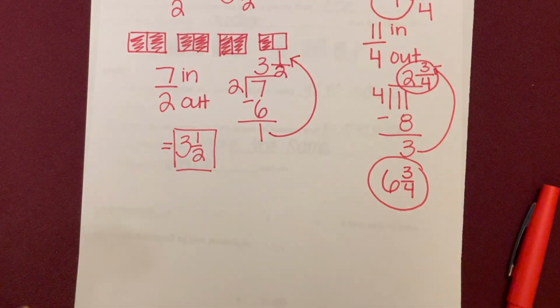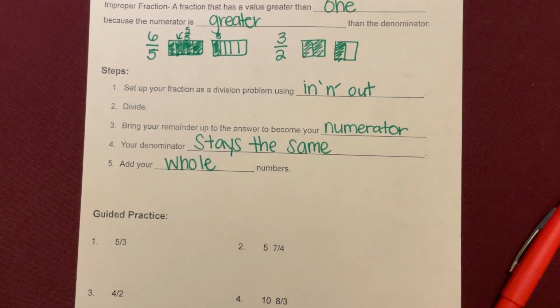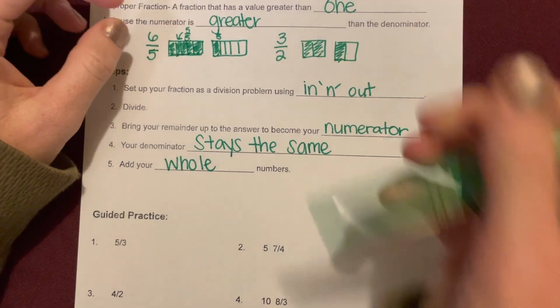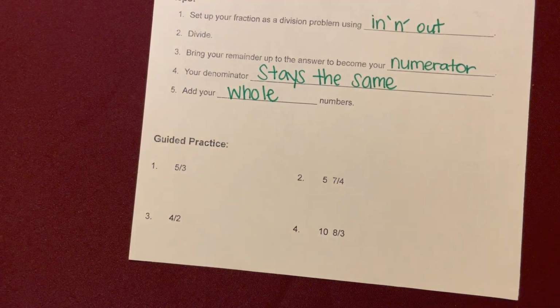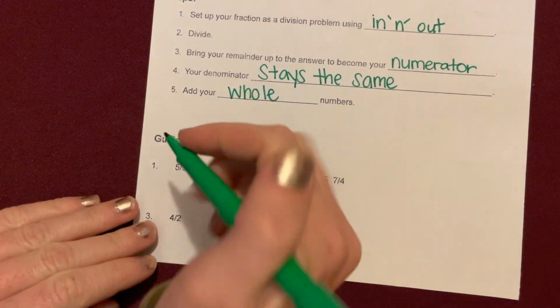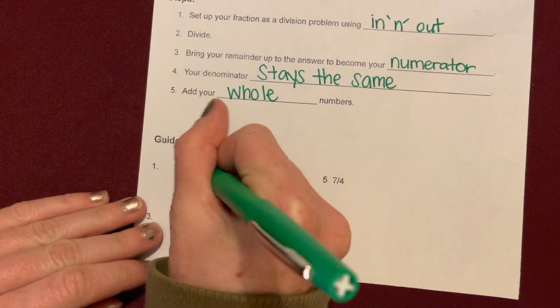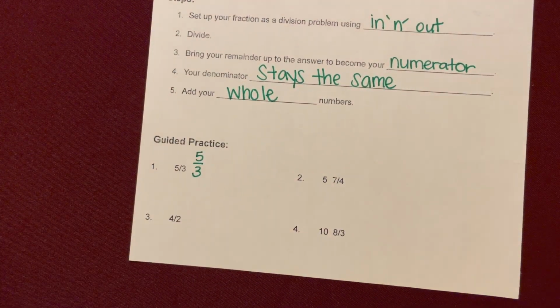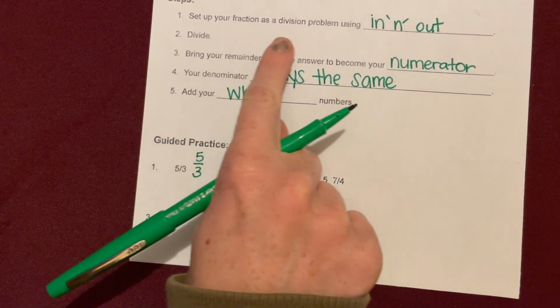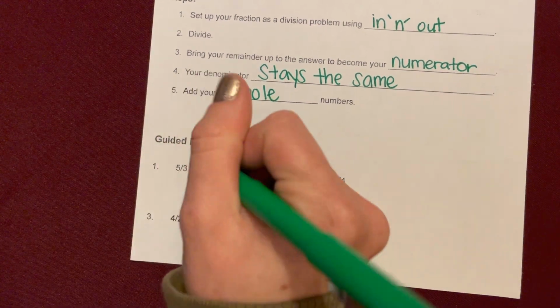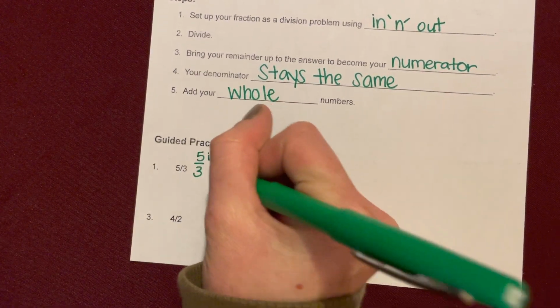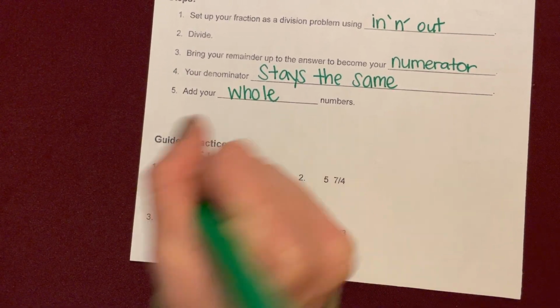Sorry about that. We're going to now follow along. I have my green pen out. Number 1, 5/3. I'm going to rewrite that. It says set up your fraction as a division problem in and out. In is my numerator. Out is my denominator.